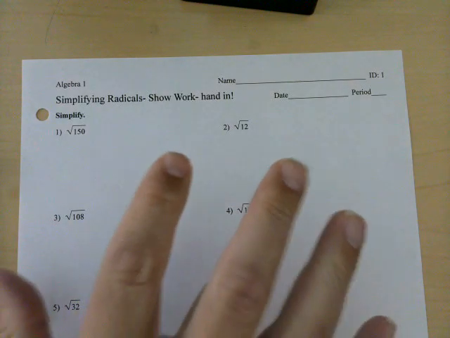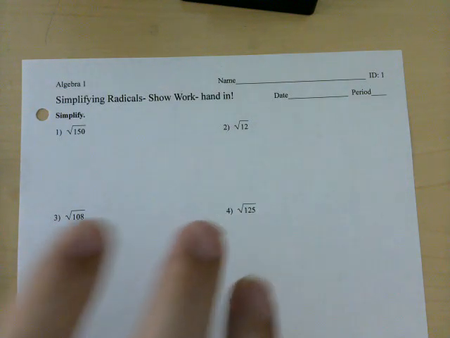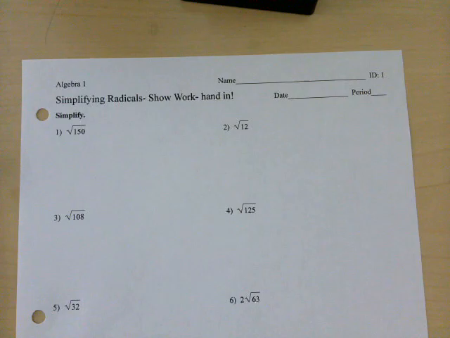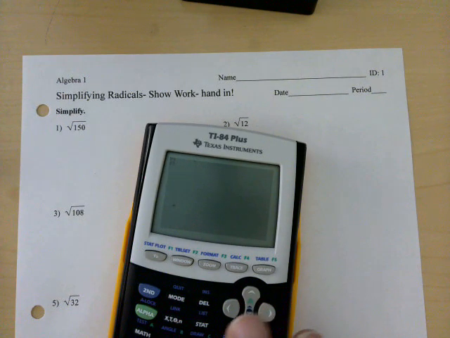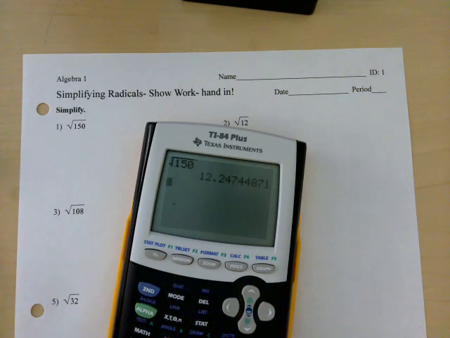Okay, you're going to hand in this worksheet. I want you to make sure you check all your answers. We are simplifying radicals. We're simply not taking a calculator and just asking the calculator for the square root of a number. Okay, we don't want the decimal.